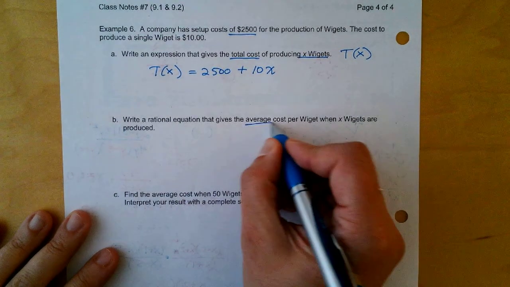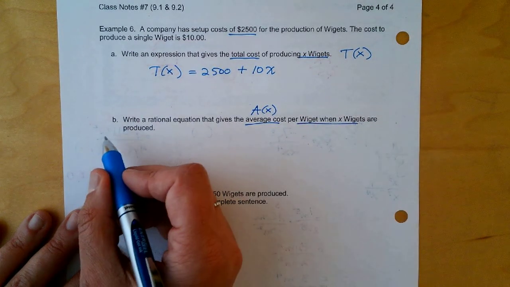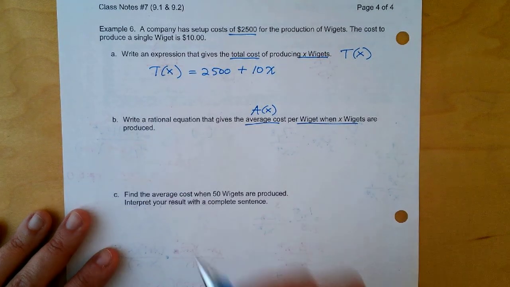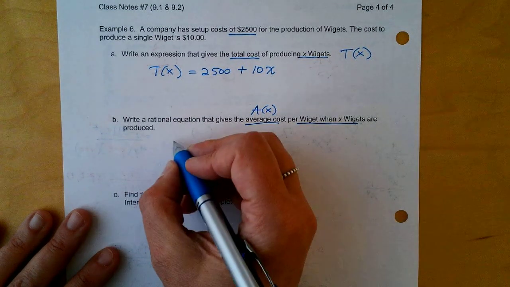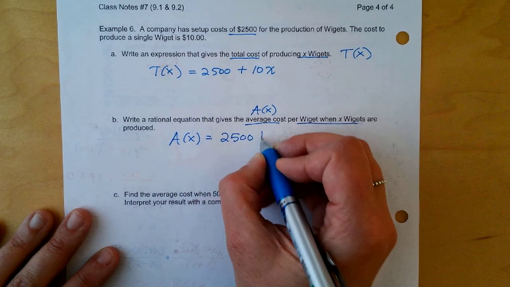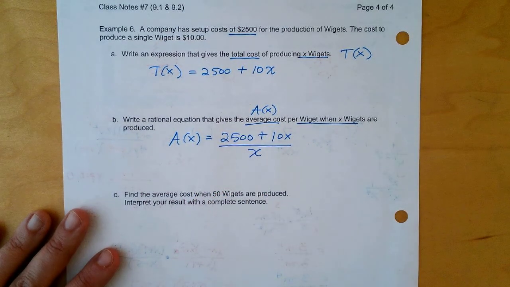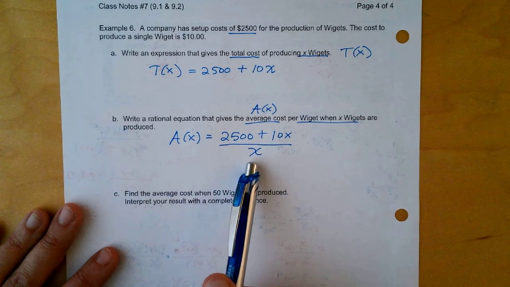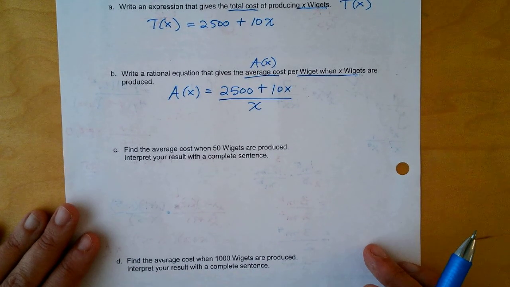So for average cost, I'm going to use A of X per widget for X widgets. Per widget when X widgets are produced. So the average cost means that you're going to actually divide by X. So the average cost, A of X, equals the total cost, so that's the total cost divided by X. This is a rational equation because you see I have X to the first power in the denominator. We're going to do two examples where you're going to see how that affects the total cost versus the average cost.